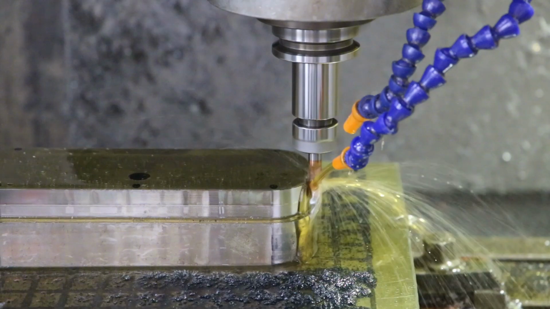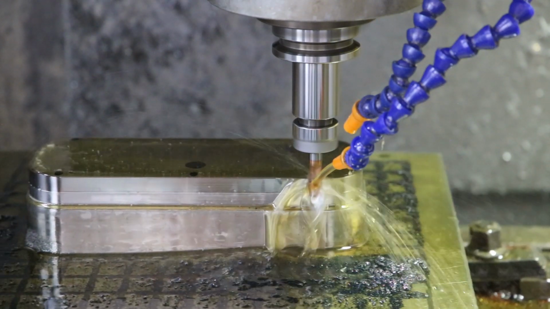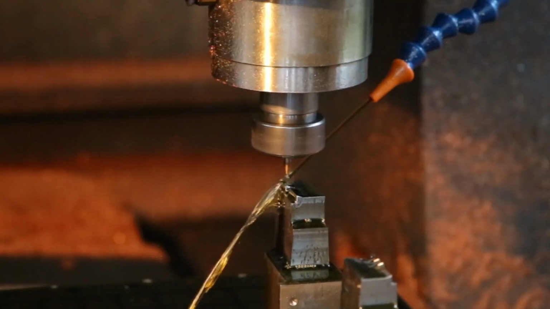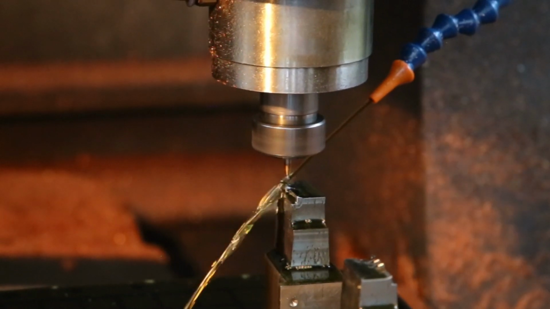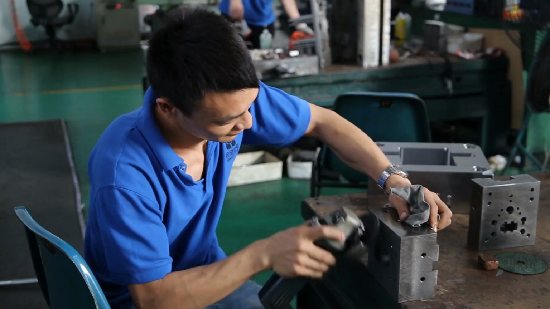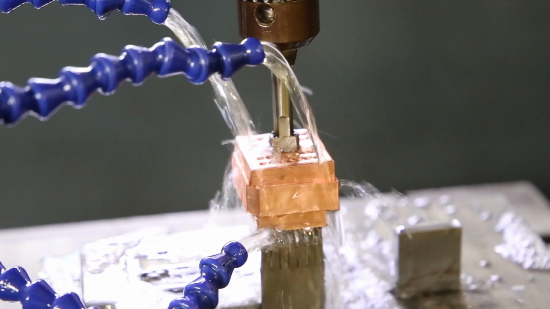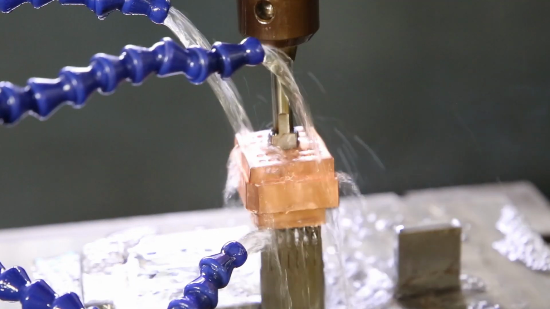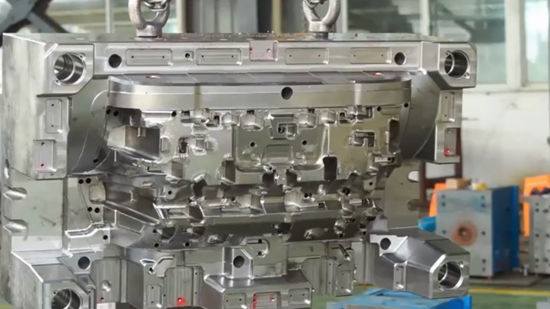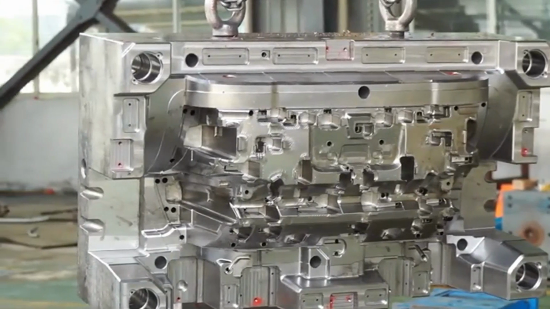After fine machining, the surface of the parts is treated with polishing, nitriding, hard chrome plating, etc. in order to improve the surface hardness, abrasion resistance, corrosion resistance, and demolding performance of the parts, so as to improve the service life of the mold and product quality.